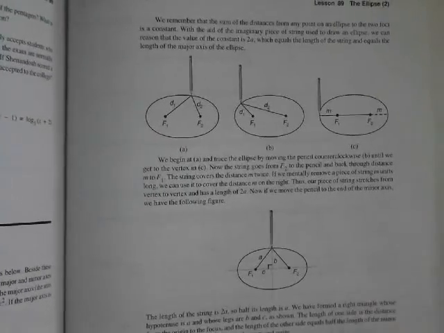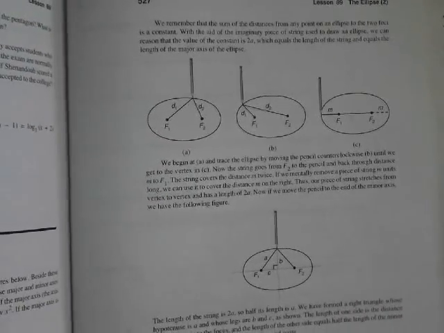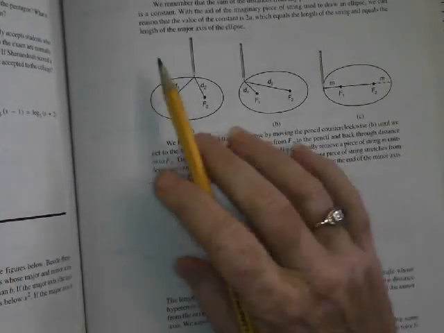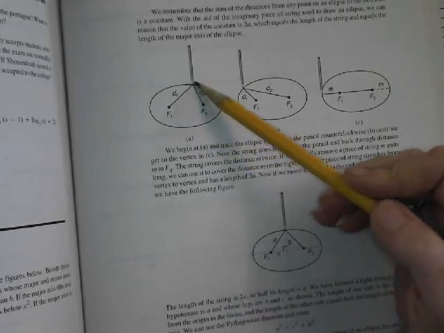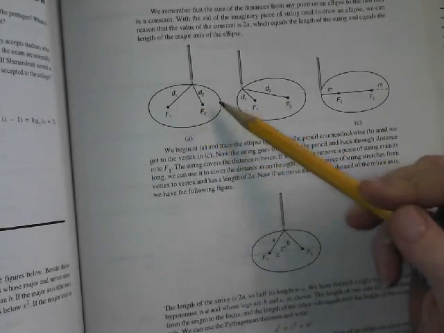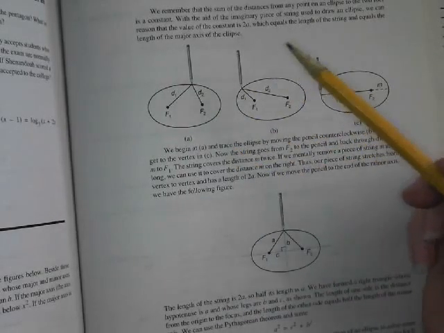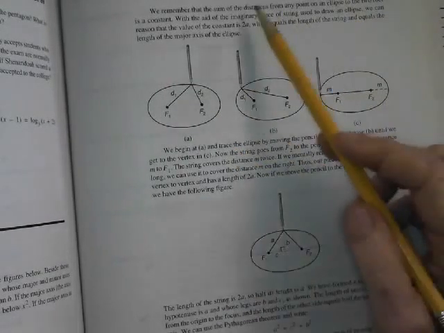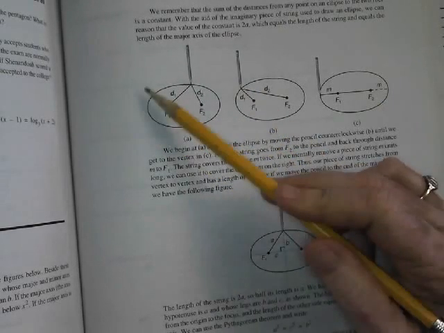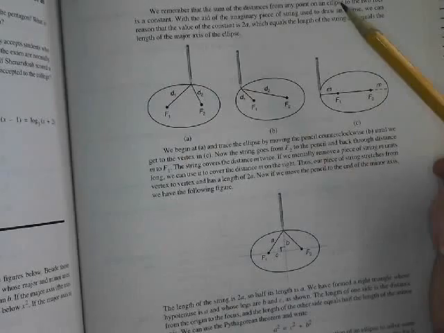You may or may not have already known that the definition of an ellipse is that the sum of the distances, ellipses have two foci, unlike a parabola that just has the one focus. The sum of the distances from any point on the ellipse to the two foci is constant.